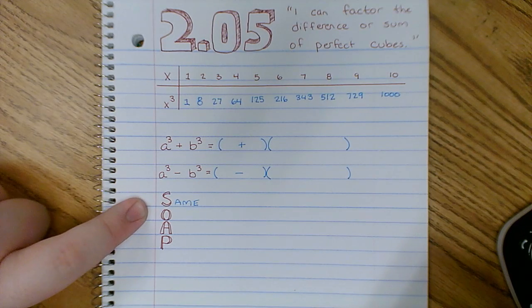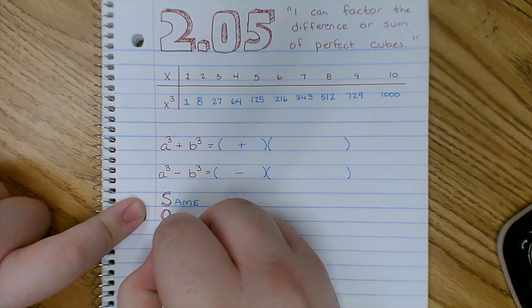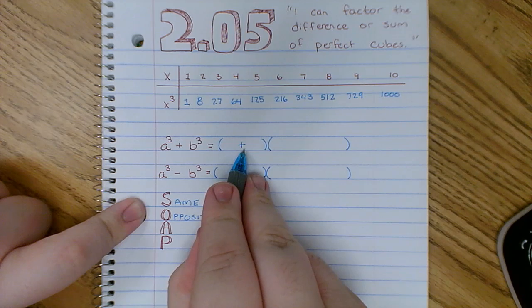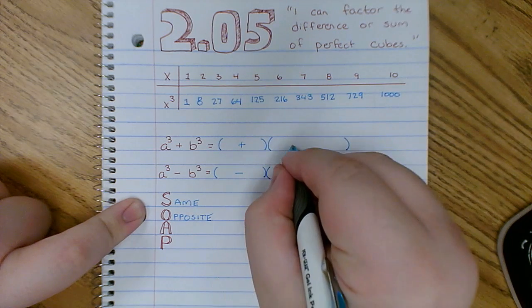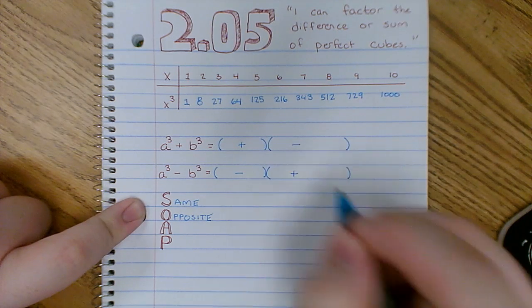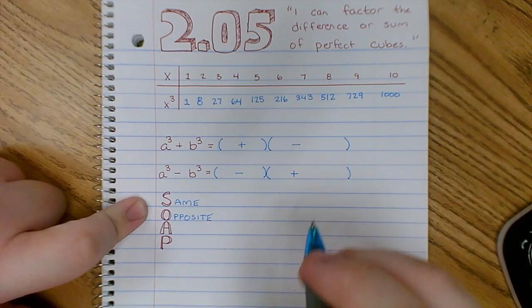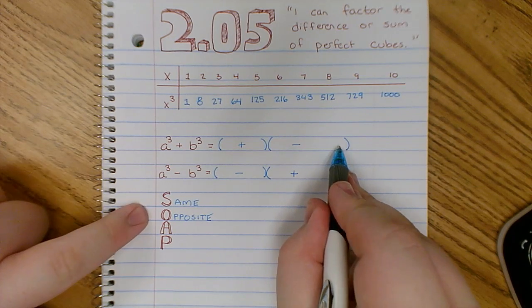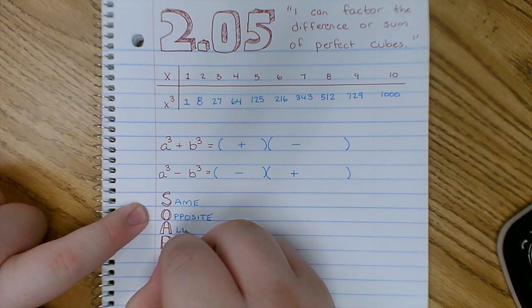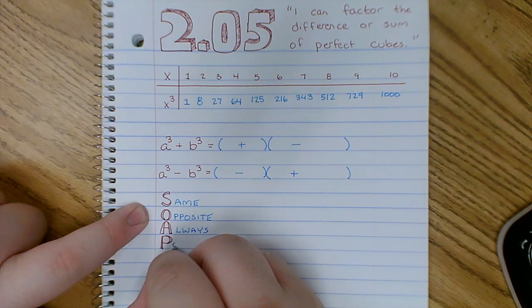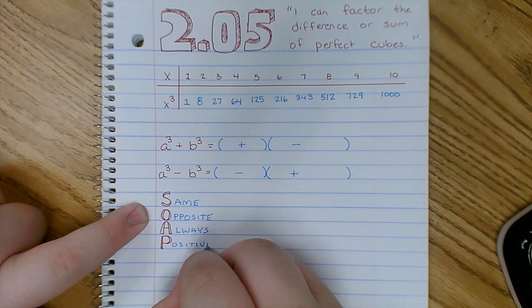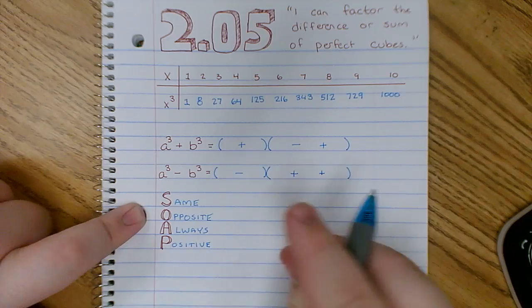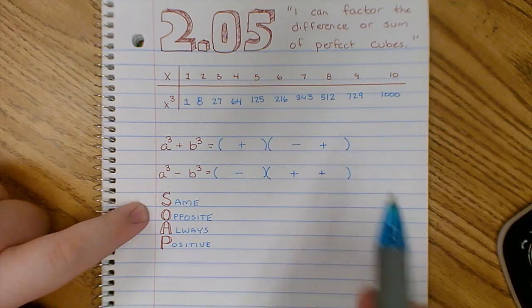Easy so far. O stands for opposite. So if you started out by adding, you have a minus here and a plus there. And the last one, we've got one more sign connecting the second and third term of the trinomial. The last sign is always positive. So no matter what, the last sign is always a plus. Now we just have to figure out what these five numbers are, and they're really, really easy.